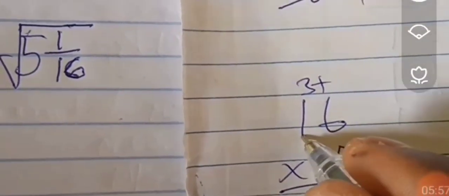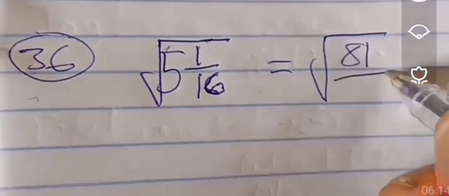Now remember, we have to multiply that. That is 16 times 5. So let's quickly do that, 16 times 5, so that you don't make any mistake. 5 times 6 is 30. Keep 0, carry 3. 5 times 1 is 5. Plus 3, we have 8. Now that means 16 times 5 is 80. Plus 1, we have 81. So we have square root of 81 all over 16.